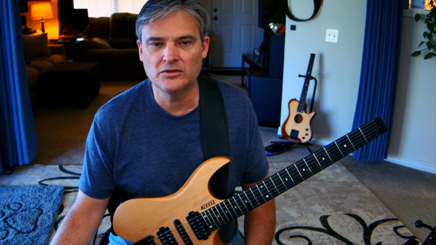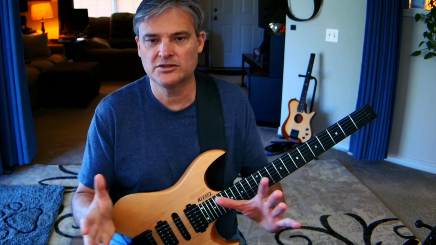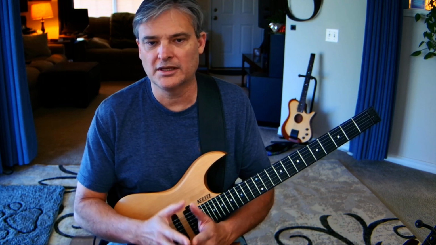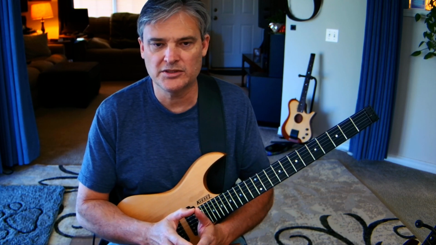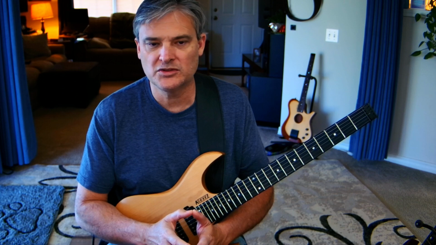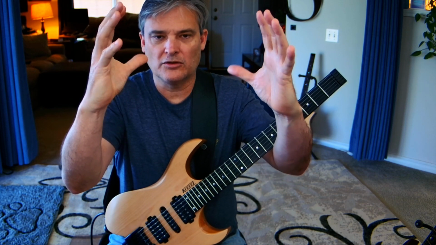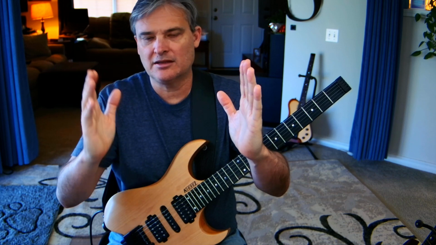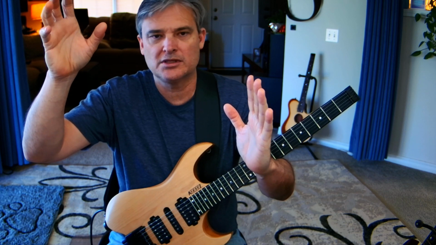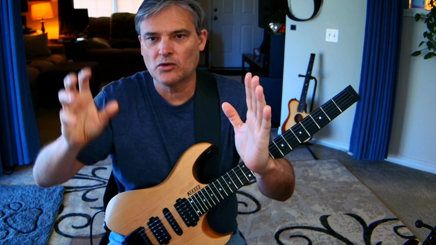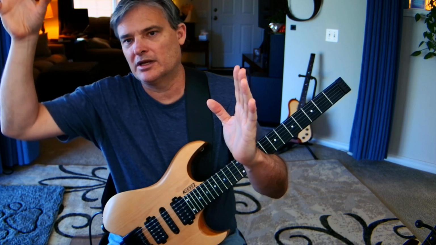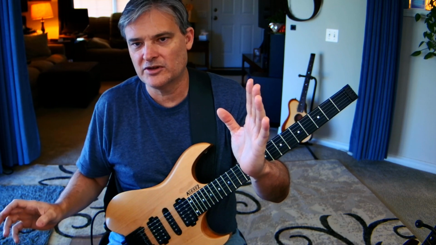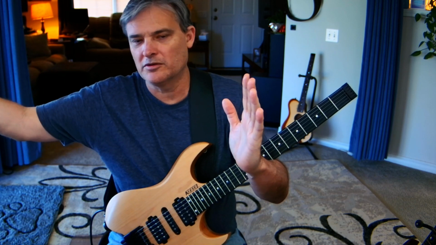See, what you can do is take a key that you're in, like in this case we're in E flat major, and you write out all the chords in E flat major, then right beside that write out all the chords in E flat Dorian, and then right beside that write out all the chords in E flat Phrygian, and so on and so forth, right?